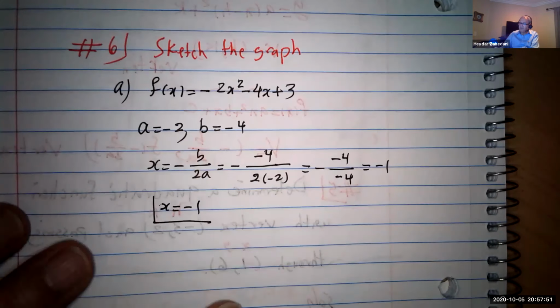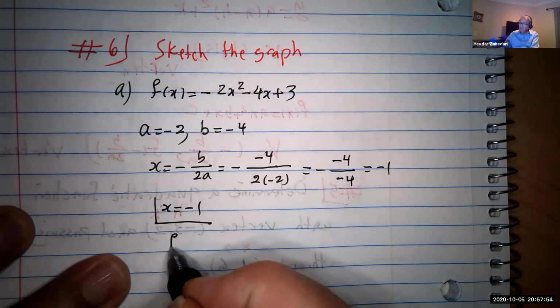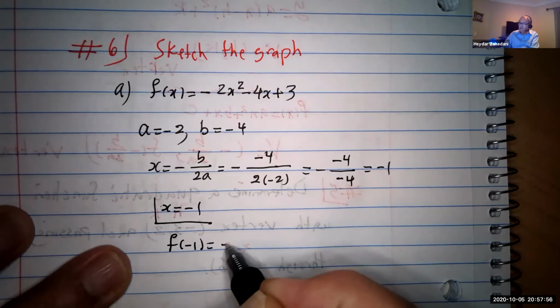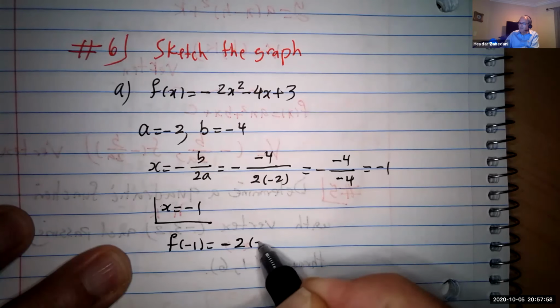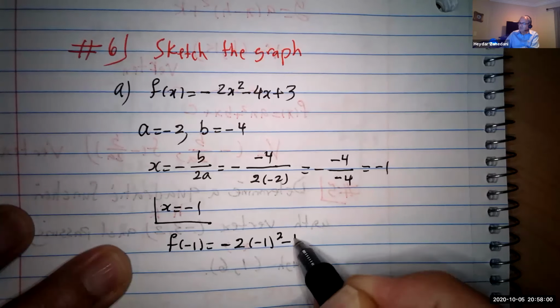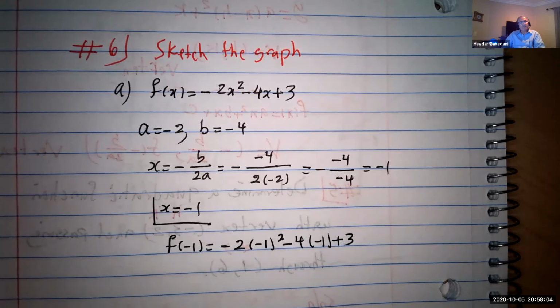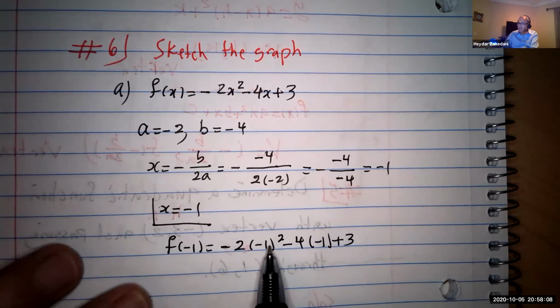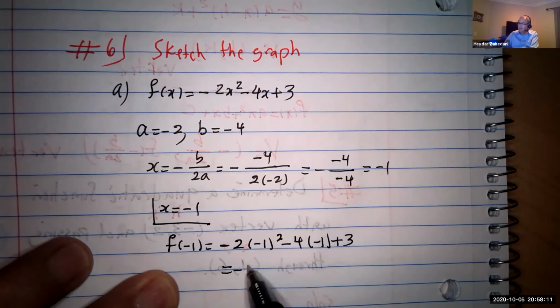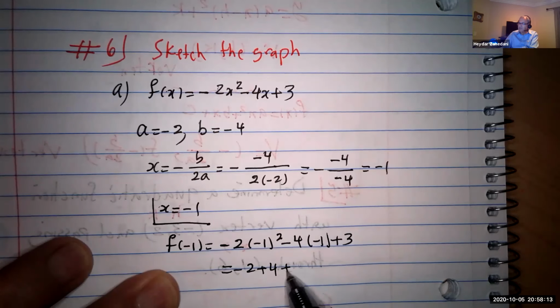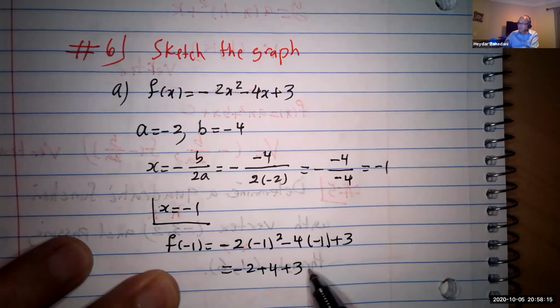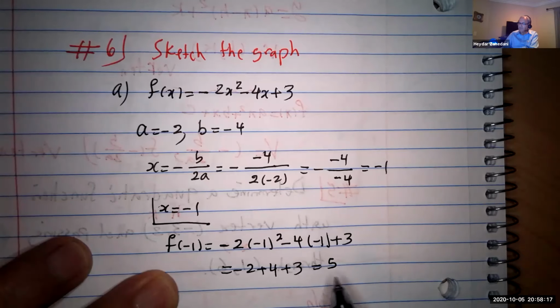You drop it into the function, so that gives f of negative 1, which is negative 2 times negative 1 squared minus 4 times negative 1 plus 3. Okay, negative 1 squared would be 1, so that gives negative 2, plus 4 plus 3. That's going to be 7, that gives you 5.